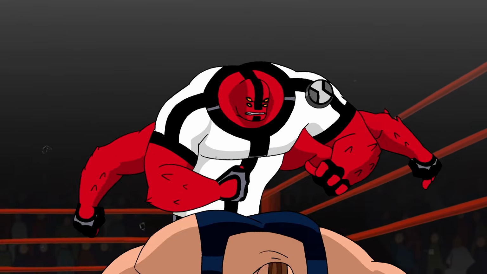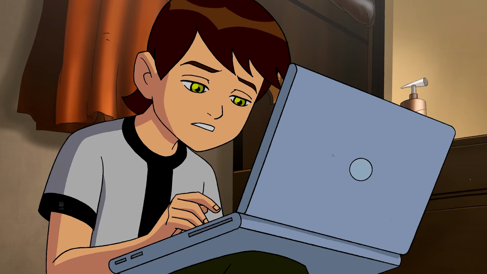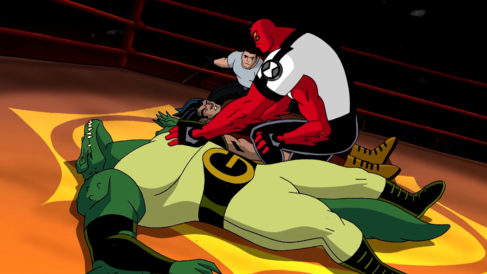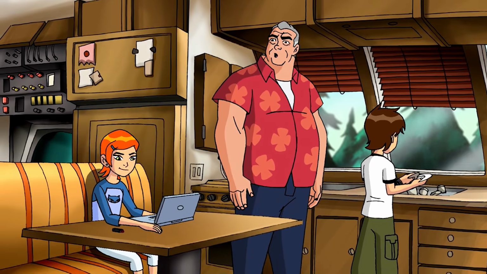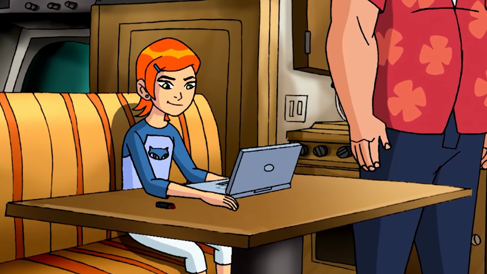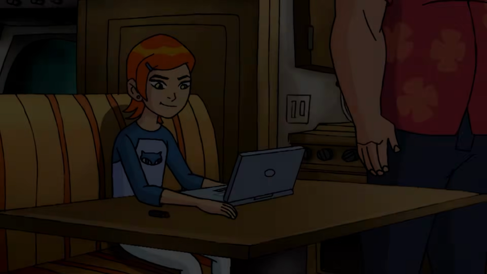Ben got into a ring fight just to get money because he broke Gwen's laptop, but he felt bad because he won against some indebted guys who needed the money more than he did. It also turned out that Gwen tricked him into believing that the laptop was broken.